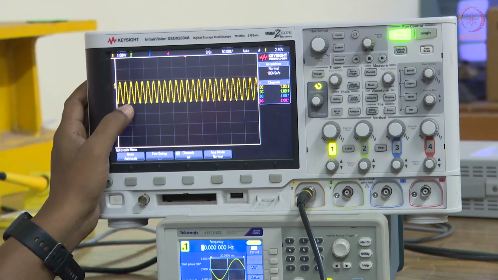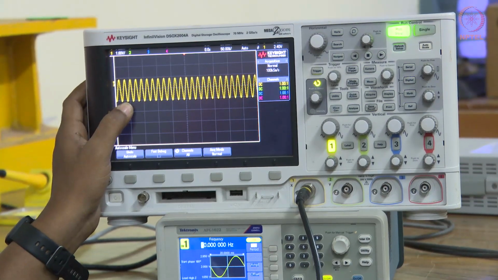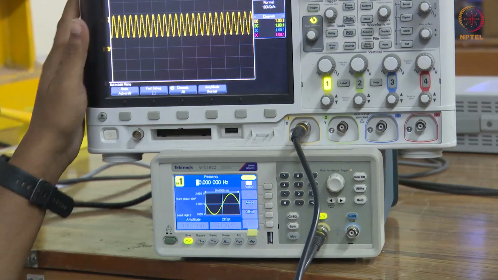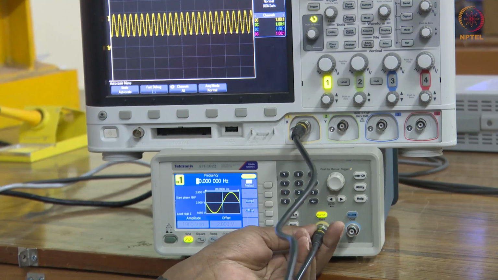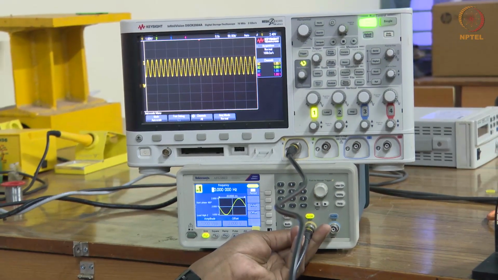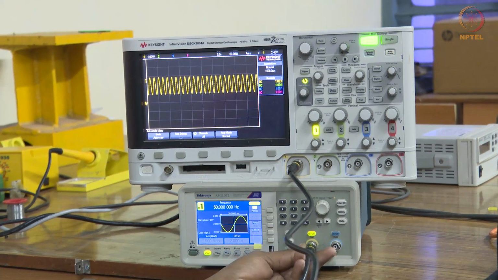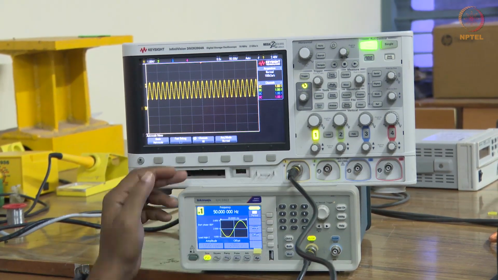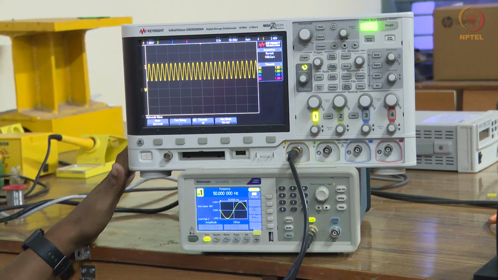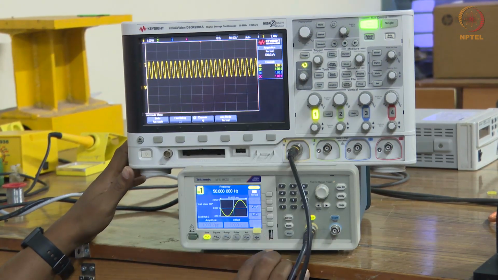Now the signal is displayed from the FG to the DSO. The signal cable is connected with banana clips; it can also be called a BNC cable. So the BNC to BNC cable connects the FG to the DSO, and the signal flows through it.